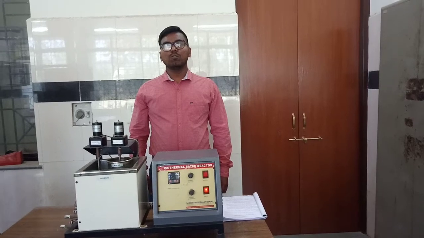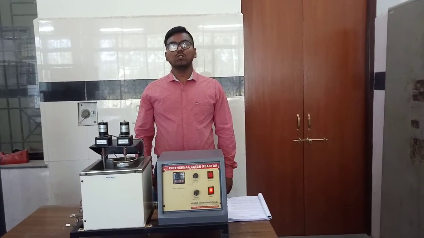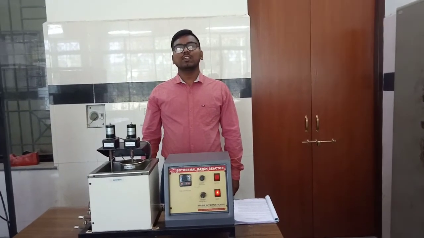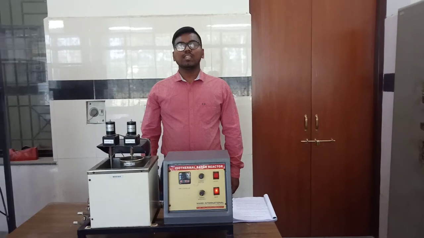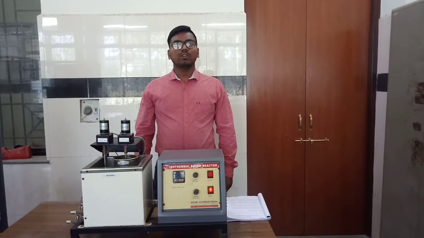Immediately, 10 ml of the sample solution is taken out, which will be titrated against 0.02 normal HCl solution, and we will generate the data to find the reaction rate constant, and we will also study the pseudo first order reaction.